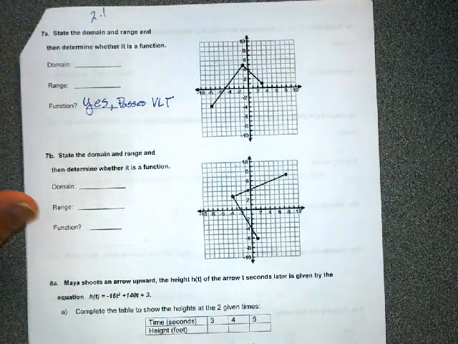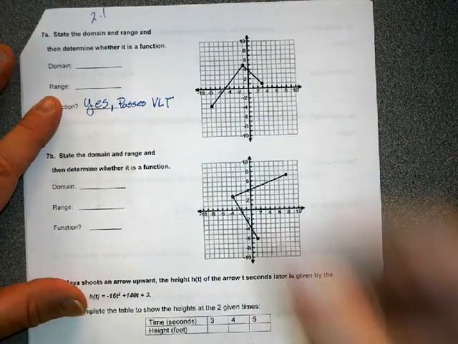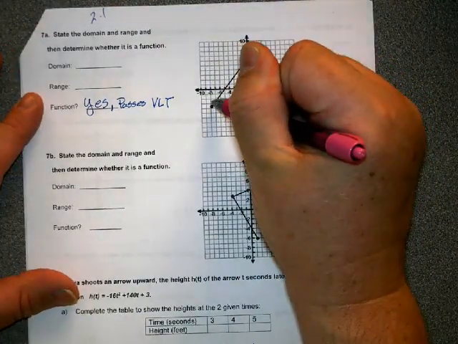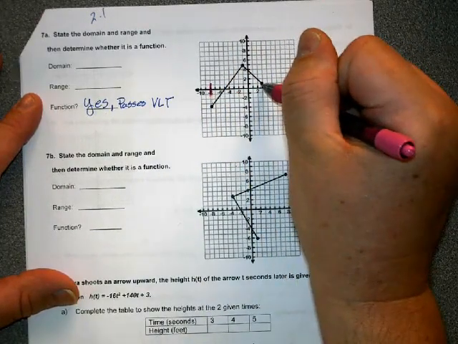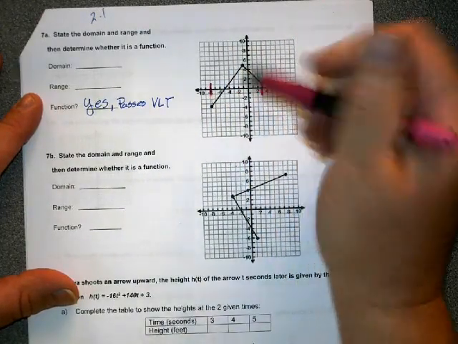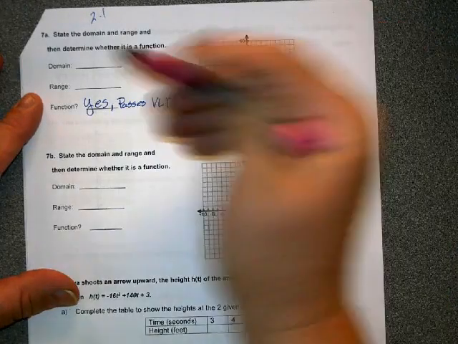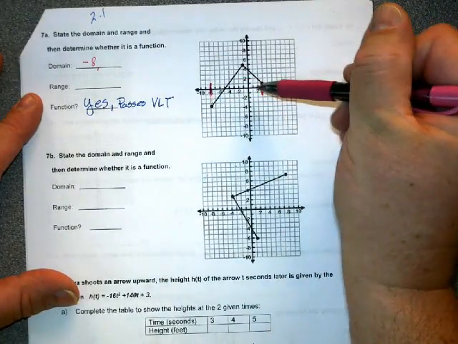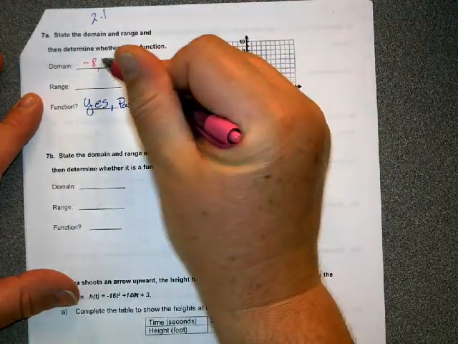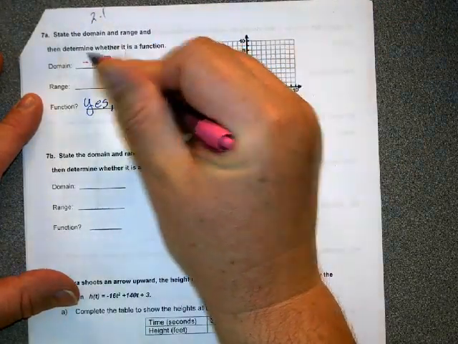Use the x-axis. Bring these up to the x-axis or down. So it starts at -8 and it goes to 3. Includes those points.